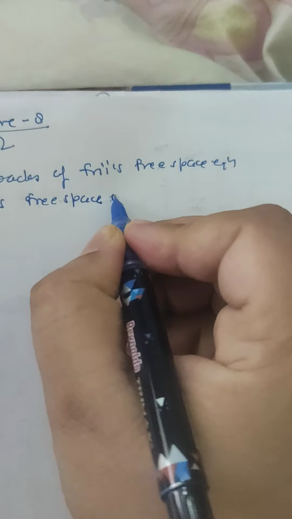This area is divided into two parts from the center of the antenna: the near field of the antenna, and beyond this line, going so far in distance, that field is known as the far field.